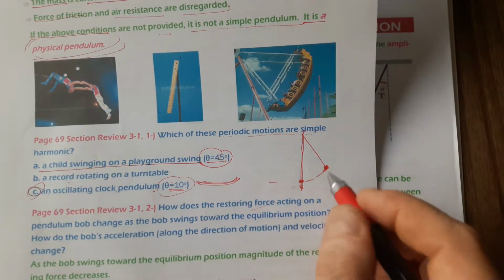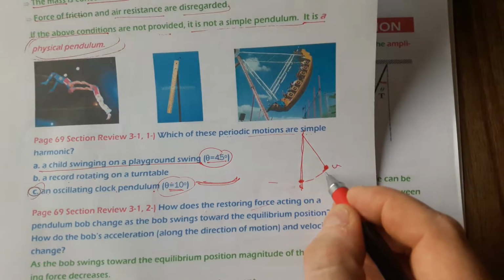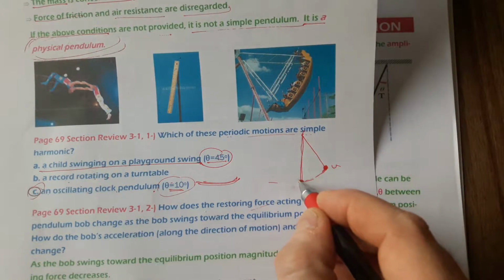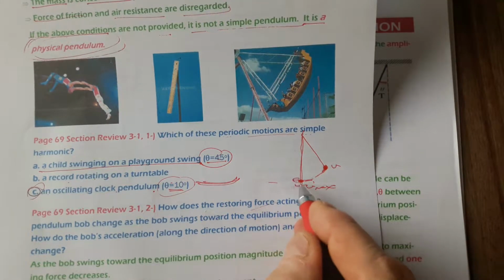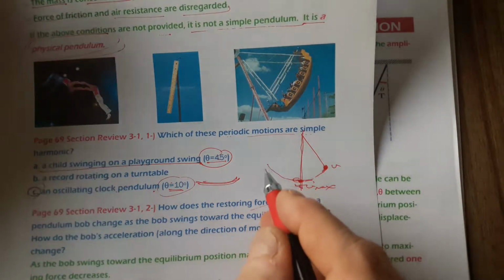What about the velocity? Velocity right here is 0 because the object stops, but as it approaches the equilibrium position, velocity becomes maximum. So with the maximum speed, it passes from here and then rises again.